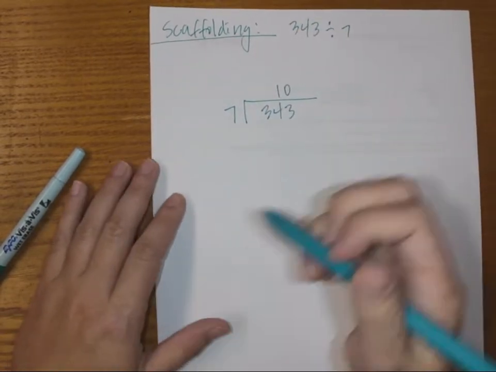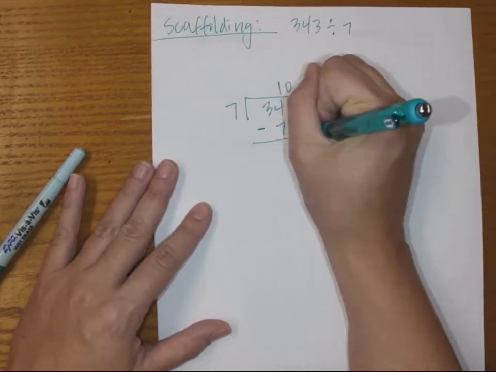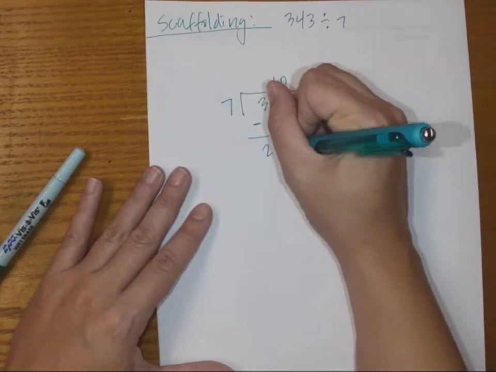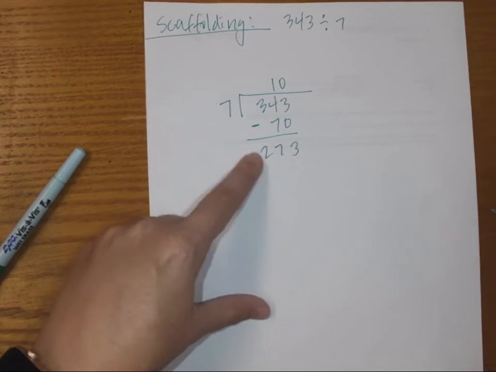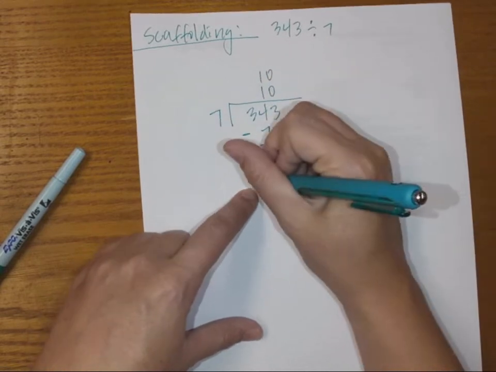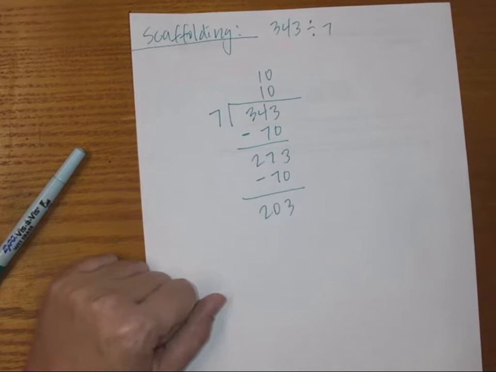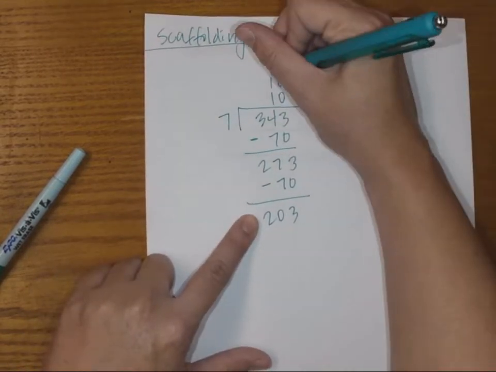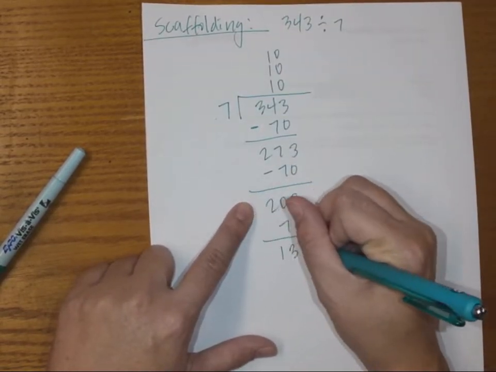So if I divide 7 in there 10 times, 7 times 10 is 70. I need to take away 70 from that. And that leaves me with 273. So I still have 273 left. Well, 7 will go into 273 10 more times after that, right? So 7 times 10 is 70. When I subtract that off, I'm left with 203. Well, I know 7 goes into 203 10 more times. So 7 times 10 is 70. When I subtract that off, I get 133.